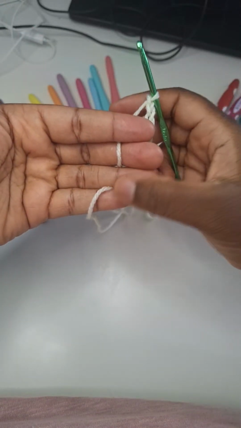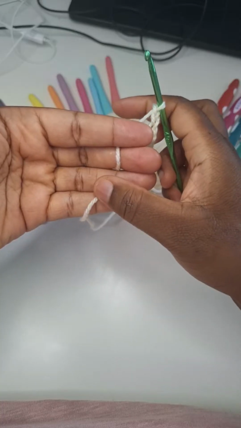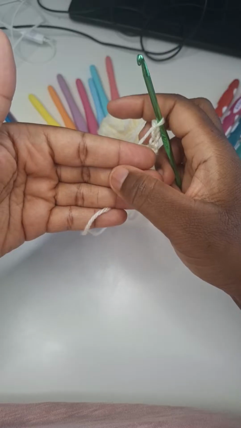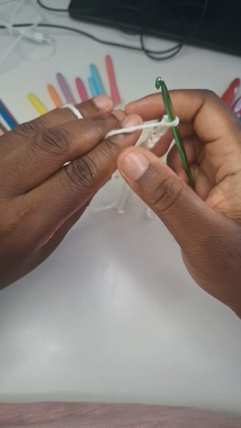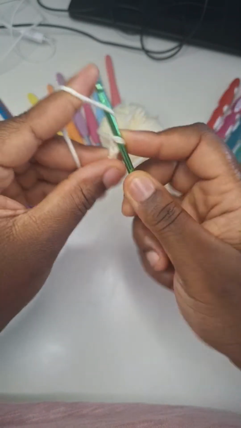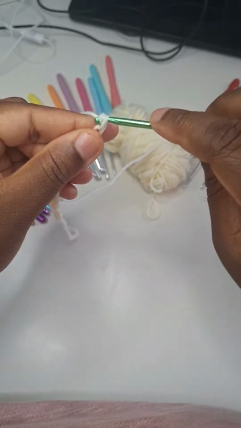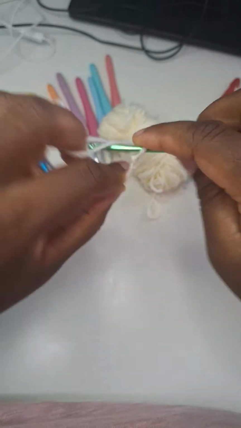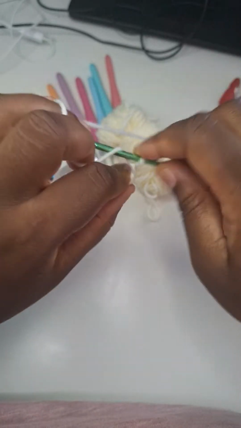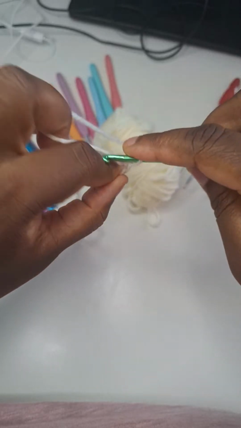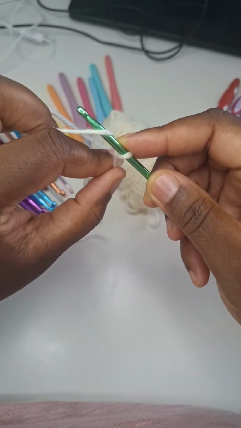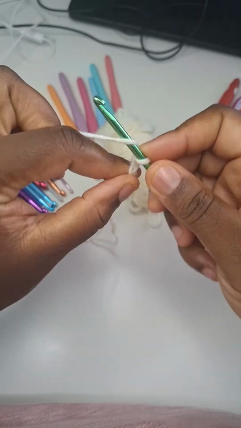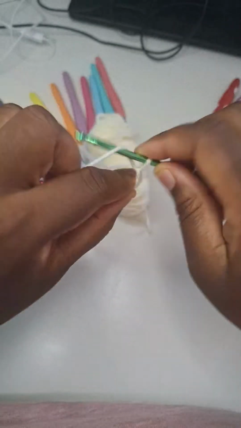Still the yarn is over the pinky, under the middle finger, over the ring finger, and over the index. It did not change. That's how I do it, and I find it very easy. When I'm doing this method, I turn my hand so that the hook can yarn over nicely, like that.